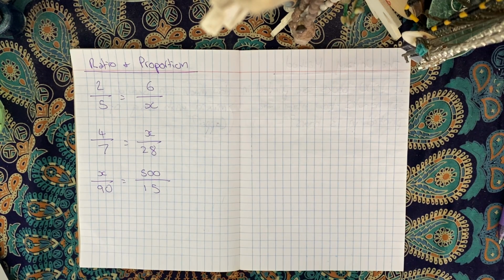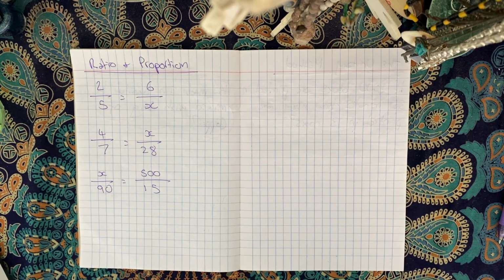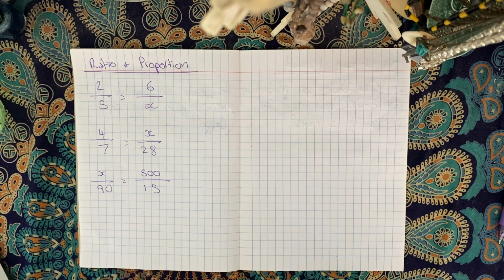Hello grade 9s. This time we're going to look at ratio and proportion. So ratio and proportion are basically about fractions and about finding equivalent fractions, finding things that match. So it's really easy to do them with low numbers that are easy to scale up or down.